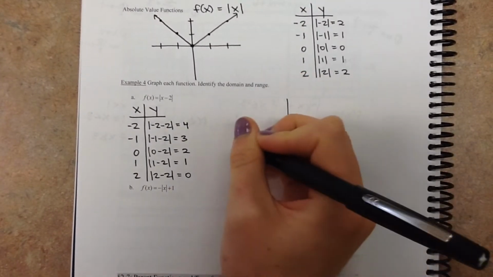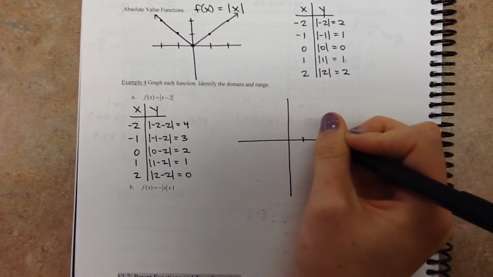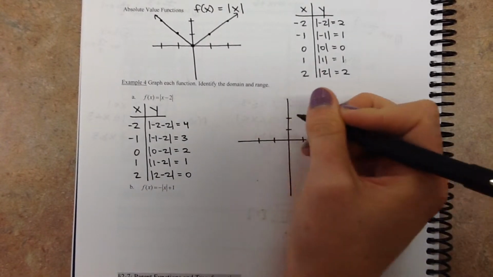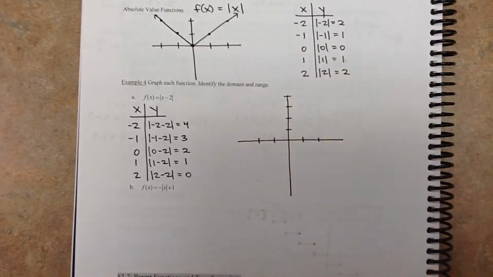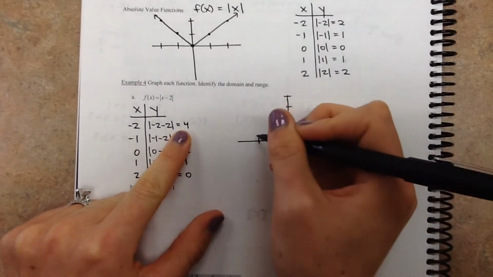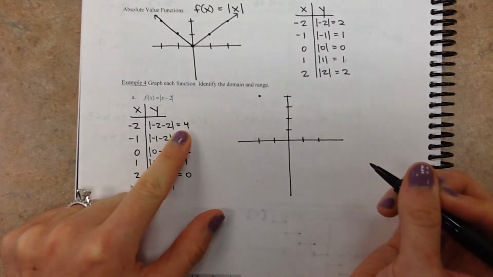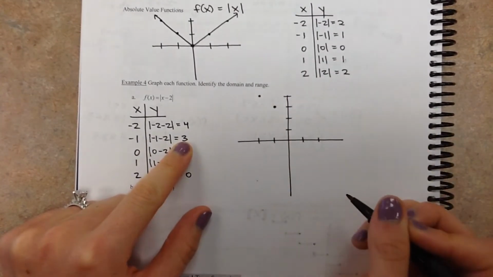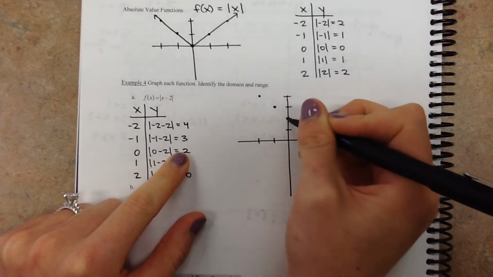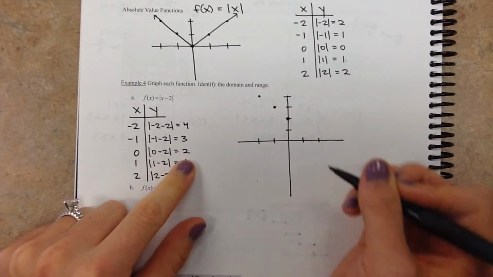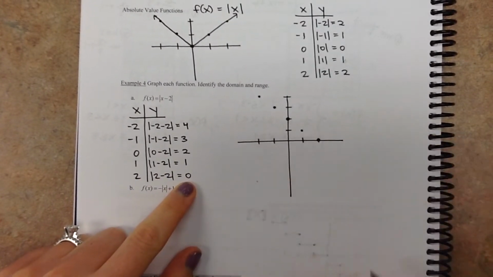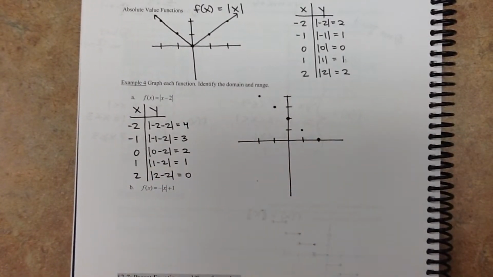Okay, so let's plot what we've got here. We have the point -2, 4, which is right here. -1, 3: -1 up to 3. 0, 2 would be right on the y-axis. 1, 1 is right here. And the point 2, 0 is on the x-axis. So now this doesn't look like our V shape yet. So let me show you what happens if we plug in just one more value.